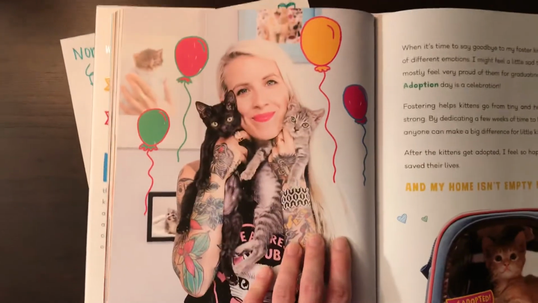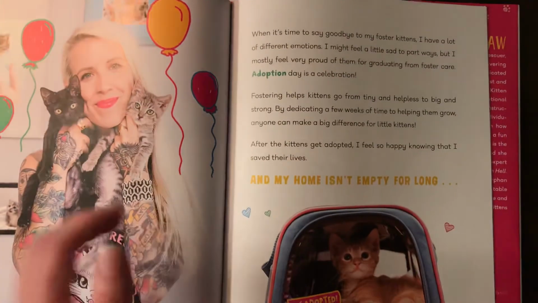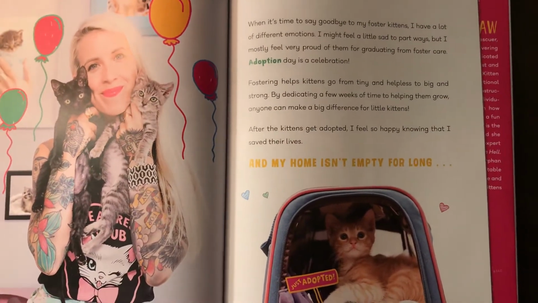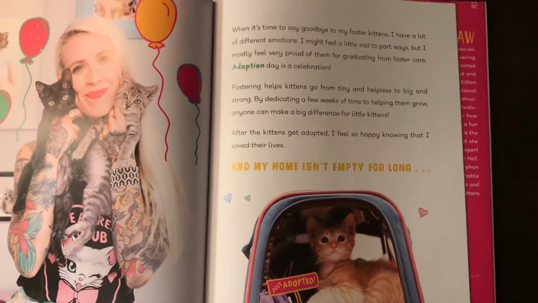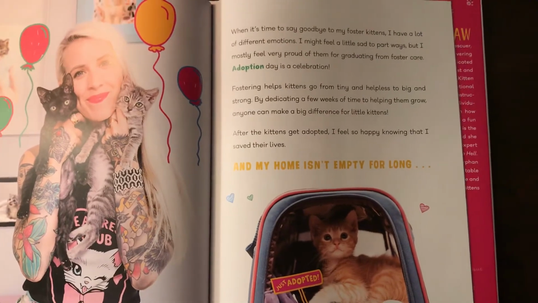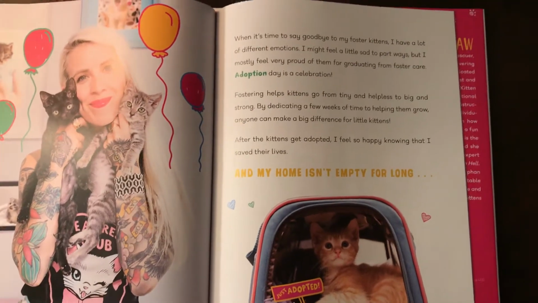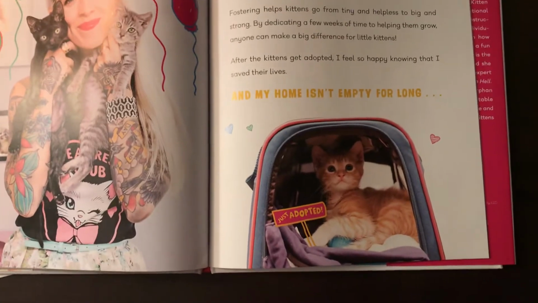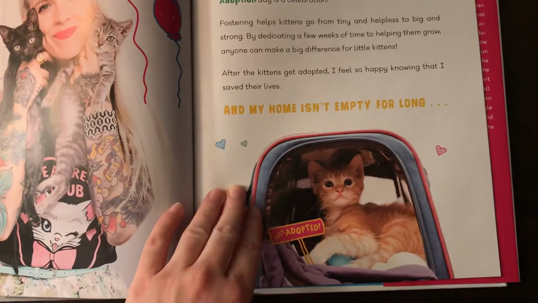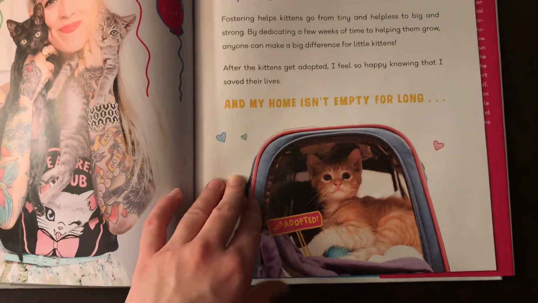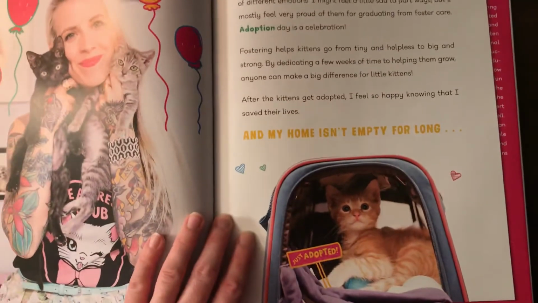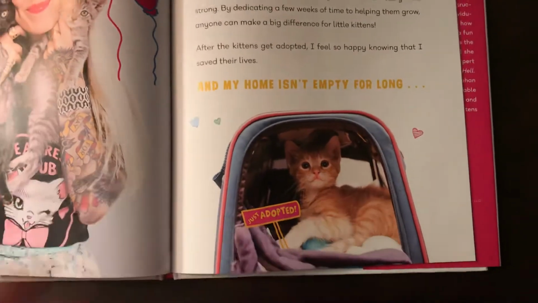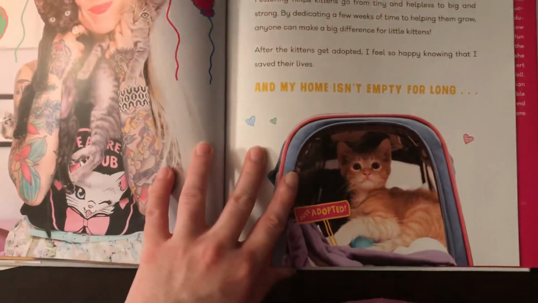We got some kitty cats with our author again. It says, "When it's time to say goodbye to my foster kittens, I have a lot of different emotions. I might feel a little sad to part ways, but I mostly feel very proud of them for graduating from foster care. Adoption Day is a time to celebrate. Fostering kittens helps kittens go from tiny and helpless to big and strong. By dedicating a few weeks of time to helping them grow, anyone can make a difference for little kittens. And after the kittens get adopted, I feel so happy knowing that I have saved their lives. And my home isn't empty for long."